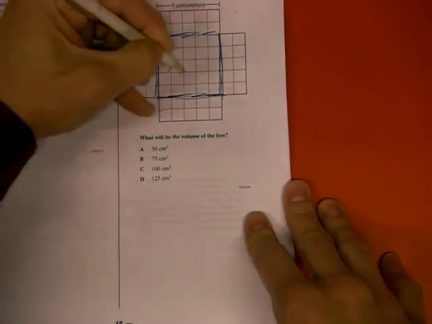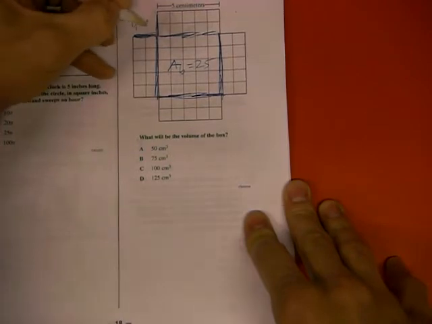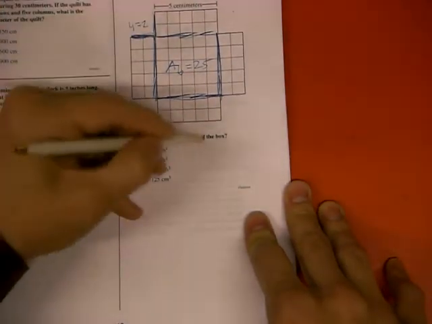This is 5 by 5, so the area of the base is 25 square units. This is going to fold up to be the height, so the height is 2. Oh, okay, so the volume is 25 times 2, which is 50 cubic centimeters.